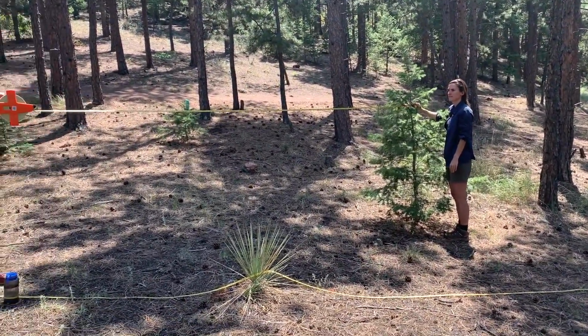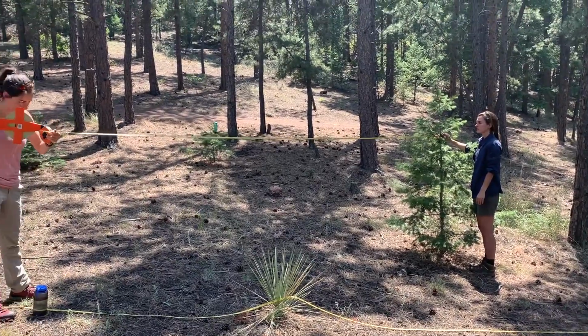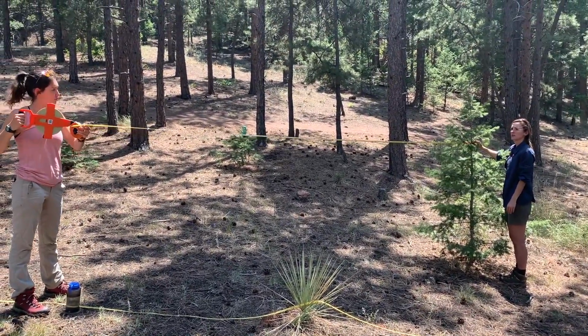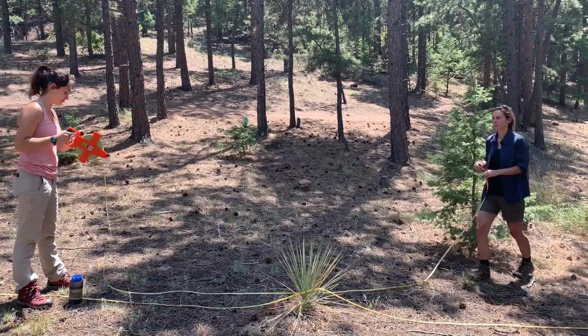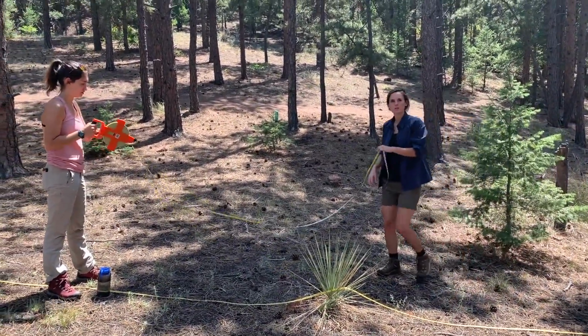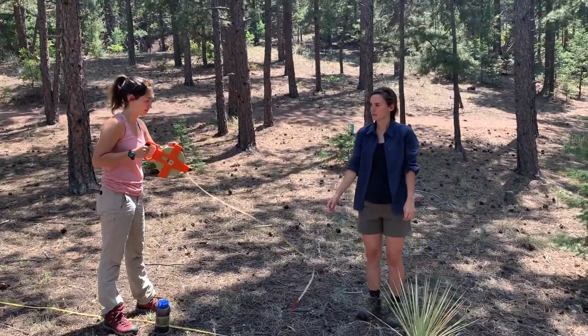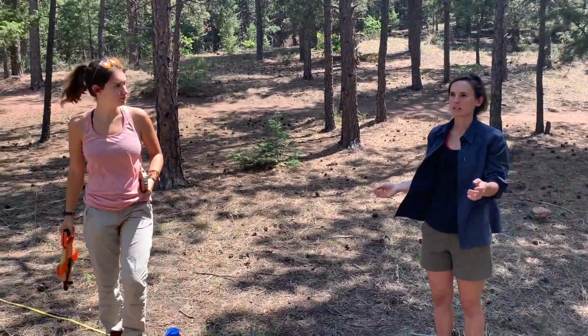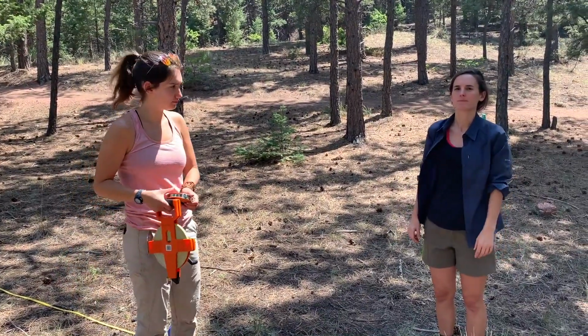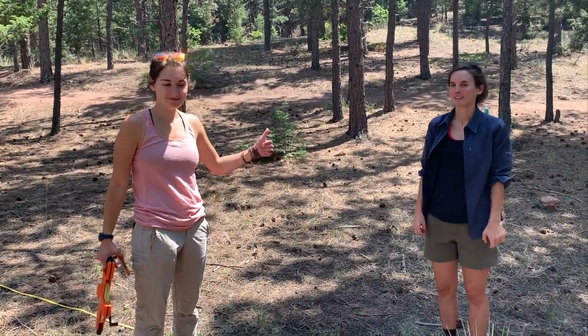Almost stepped in too. What's that? And here we have 4.3 meters. Okay. So then you would use those numbers to calculate the tree density of the forest along with some other samples. And yeah, I hope that's helpful.